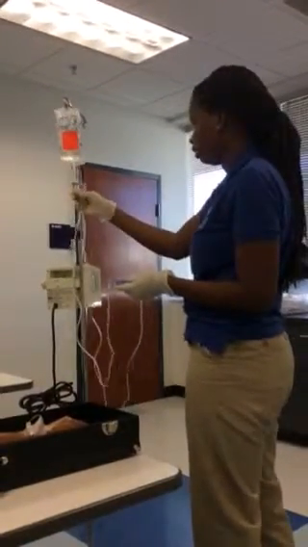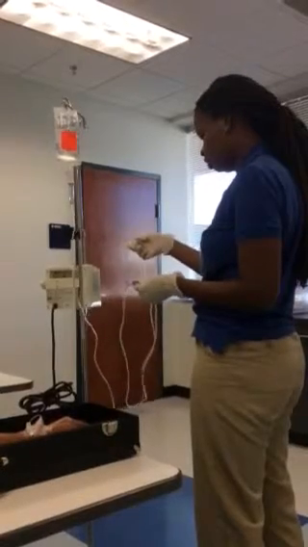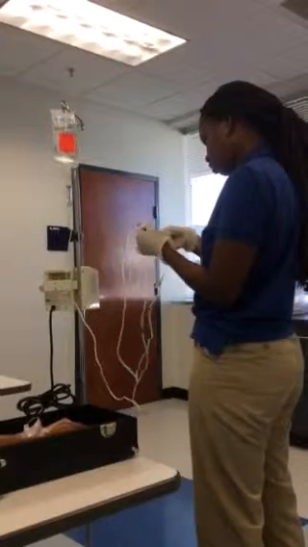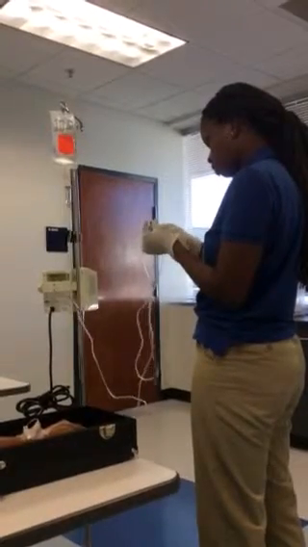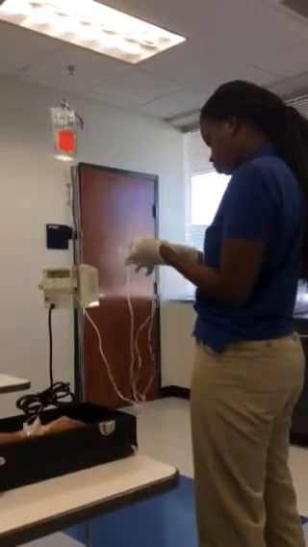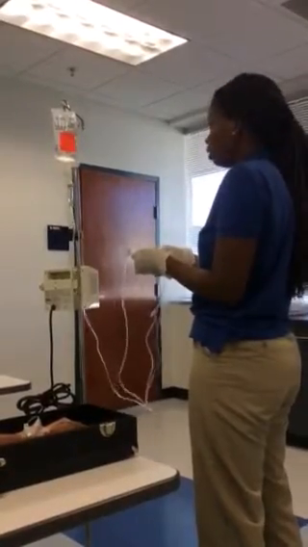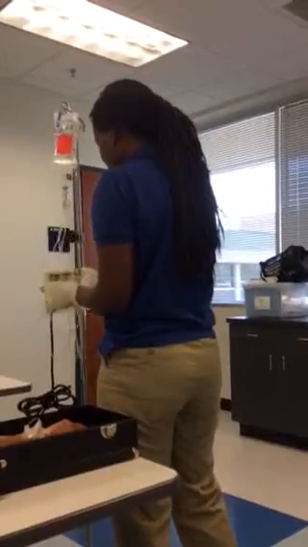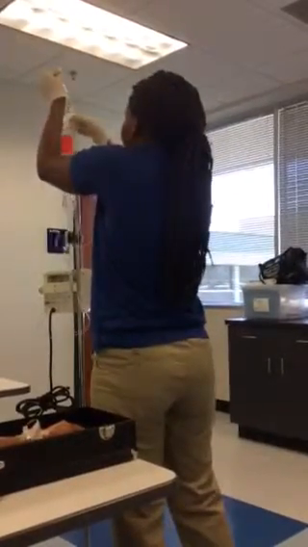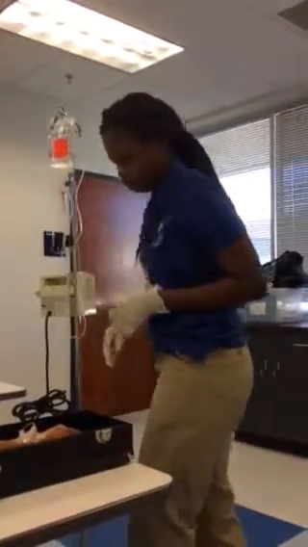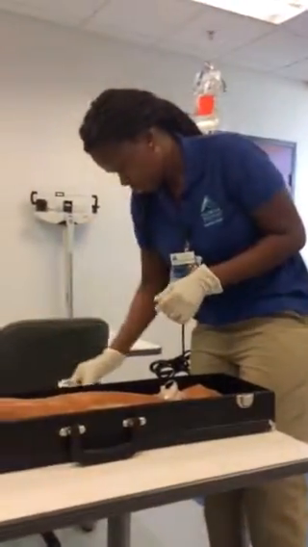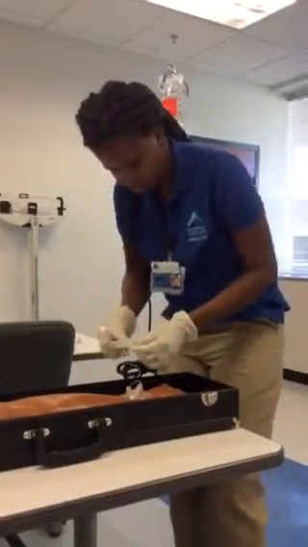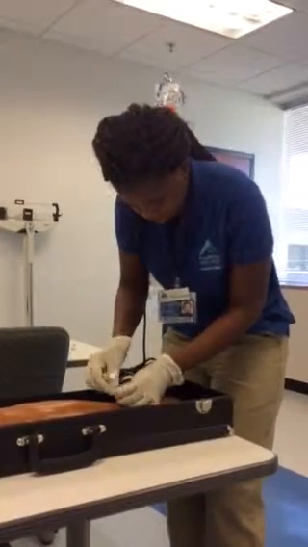I'm priming my line for my normal saline. I make sure there is no air in my line. And I'm going to clamp now and leave it there. Now I'm going to clean my IV site.